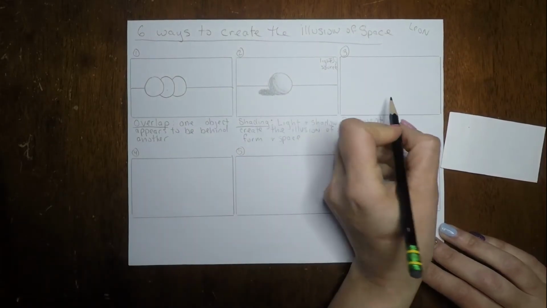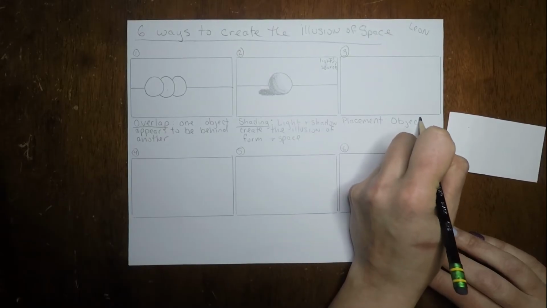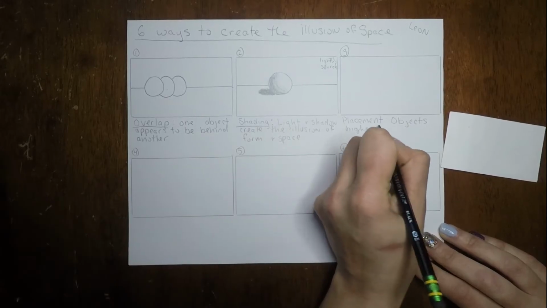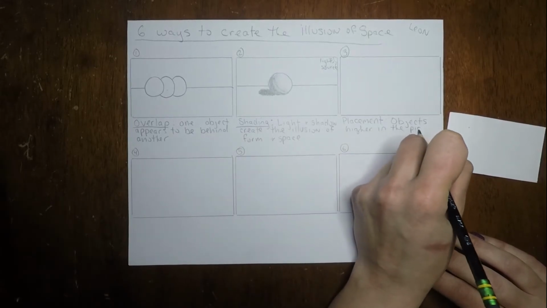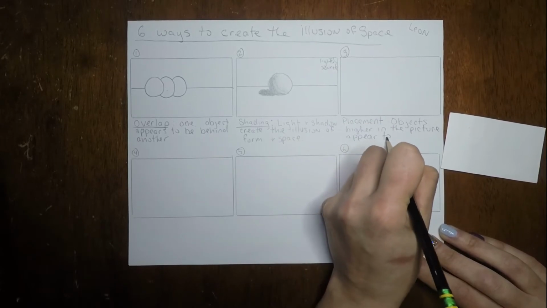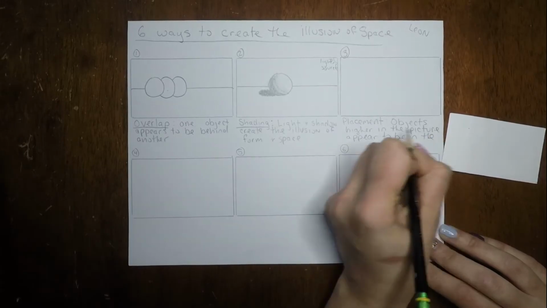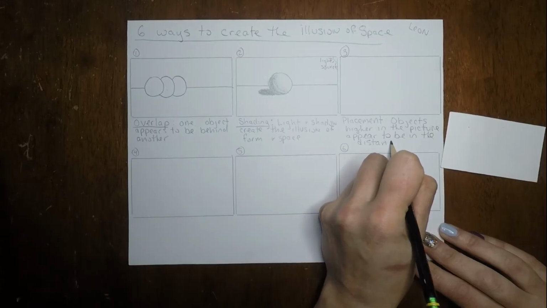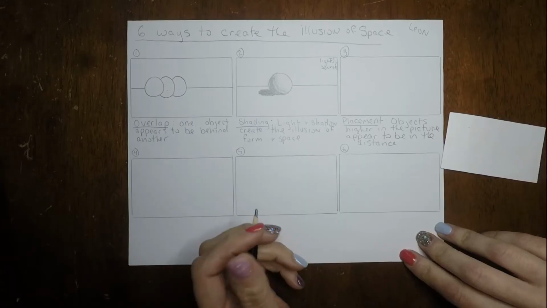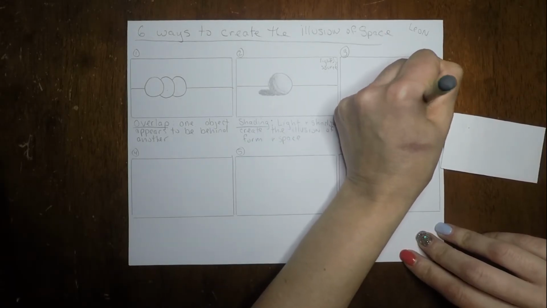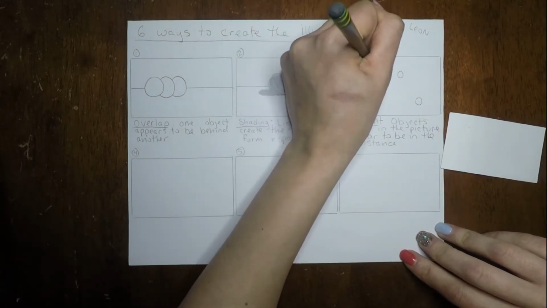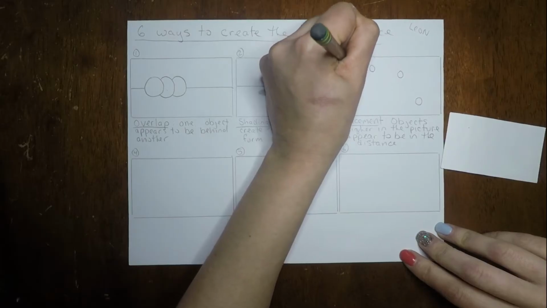So placement has to do with objects that are higher on the picture appear to be in the distance. Okay, so let's see what that looks like. So here, we're going to make them all the same size right now. I'm going to put one circle here, another one here, another one here, another one here, and then finally one all the way up here.